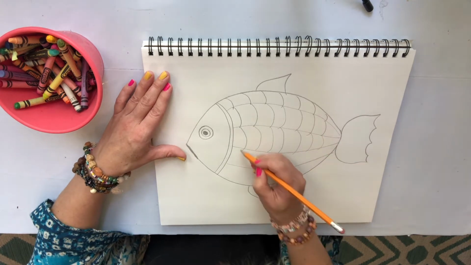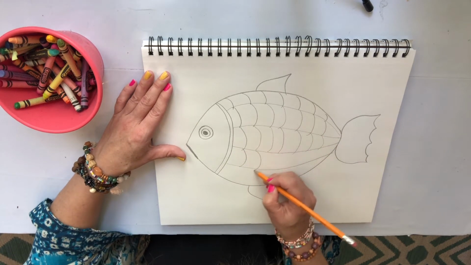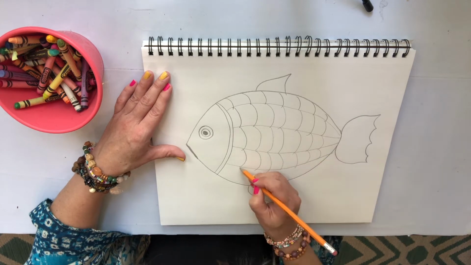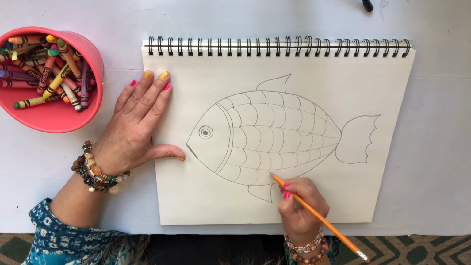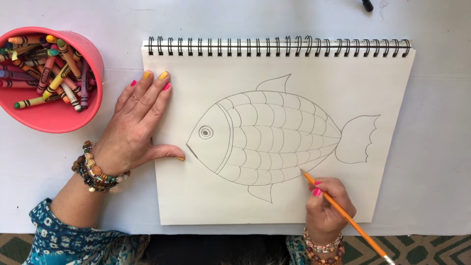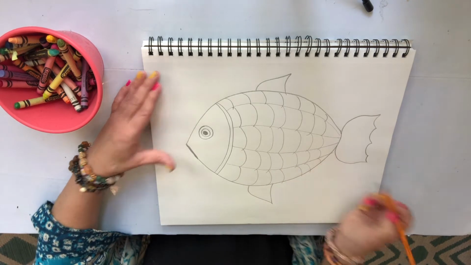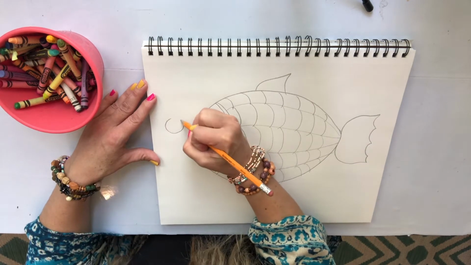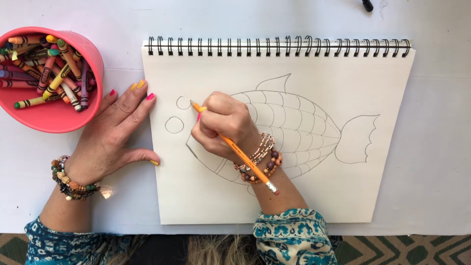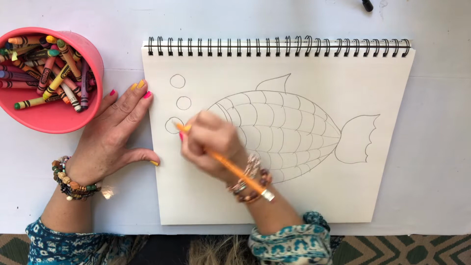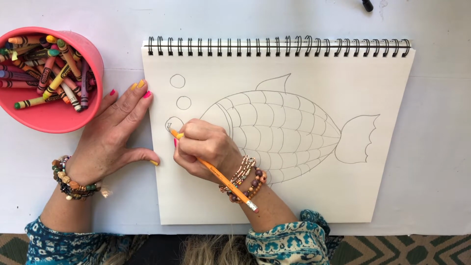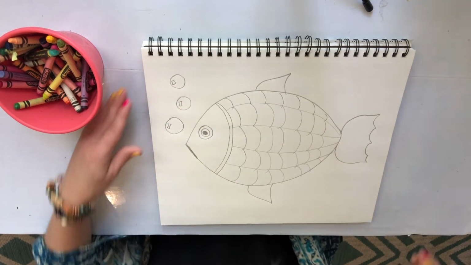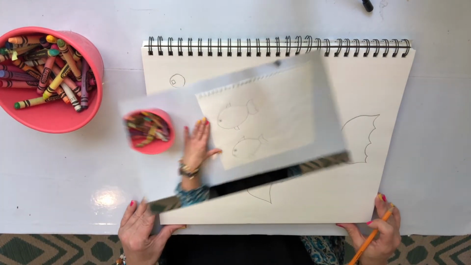And of course, there's so many ways that you can draw fish scales. This is just one example. Just the curves all the way down. And there's my fish. Now I'm going to draw some bubbles, and this will give us a smooth texture. I'm going to give a little bubble highlight. And now he's ready to color.